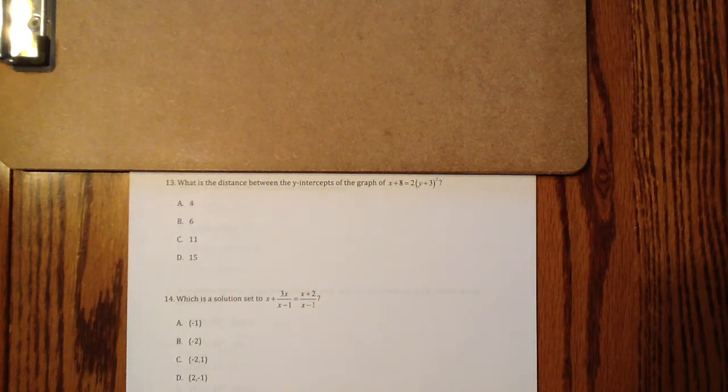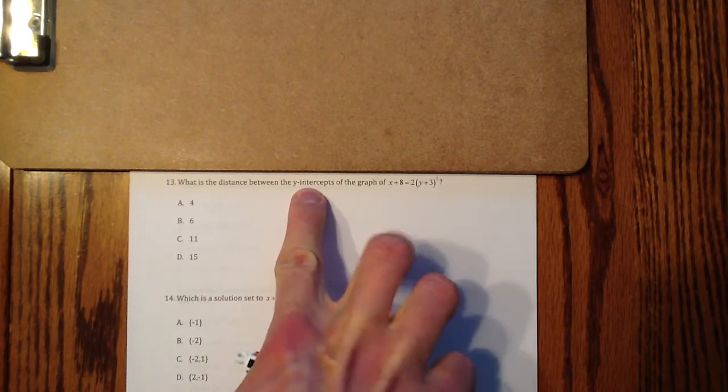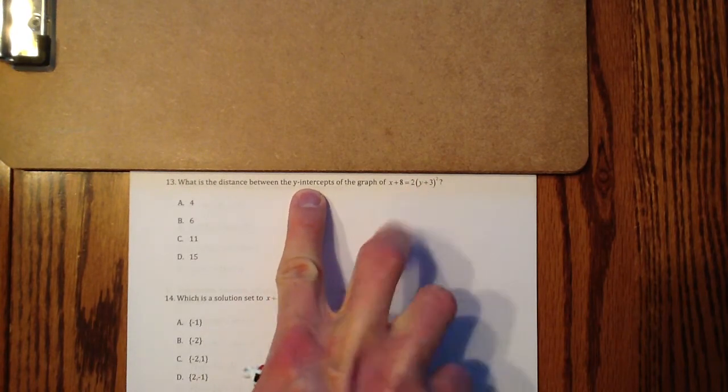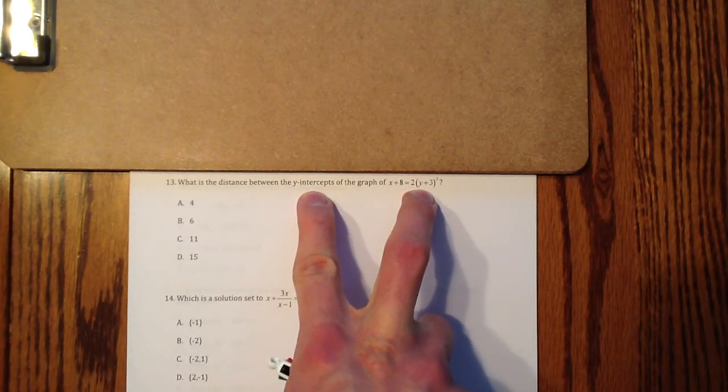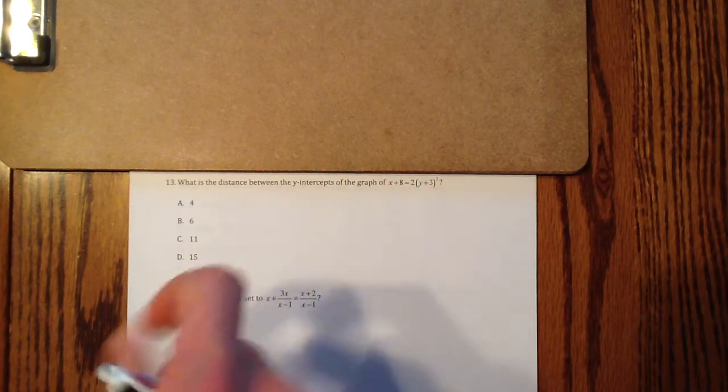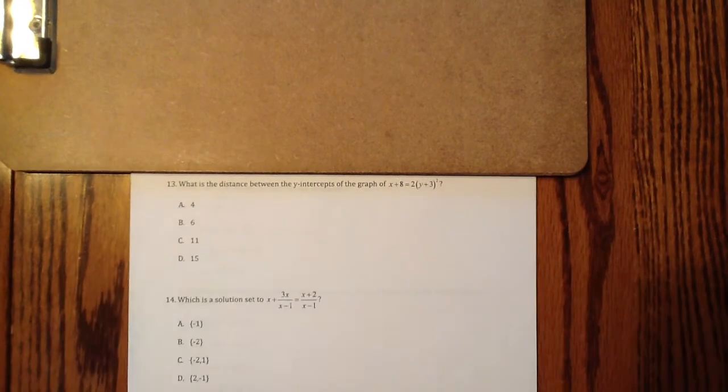I've thought long and hard about how to explain this one because it's a little bit different, and let me point out why it's different. It kind of comes in this word right here and the equation itself: y-intercepts of the graph of that. And we get in such a habit of graphing things that are functions, and this one is not. This one is not a function at all.